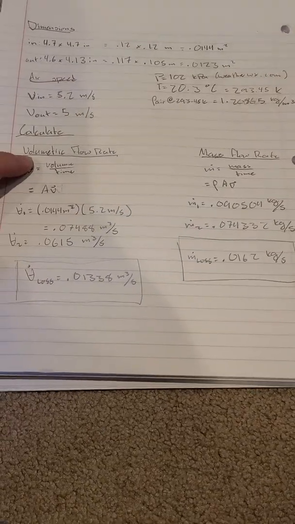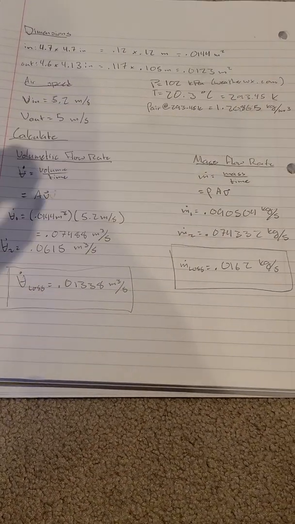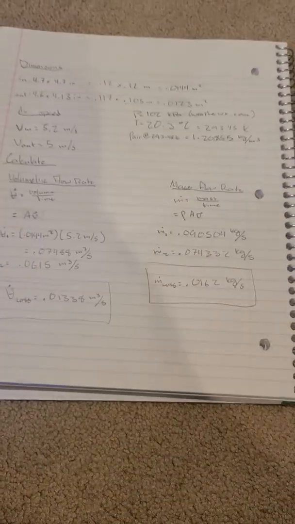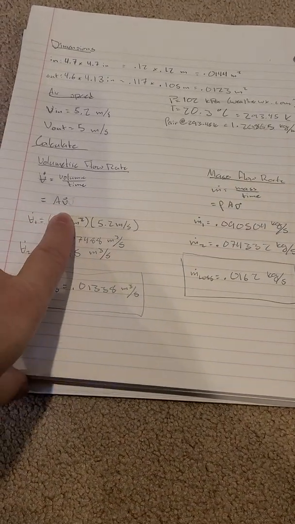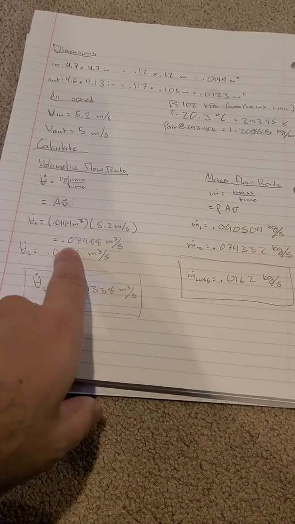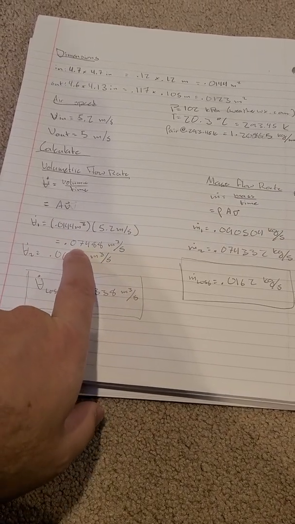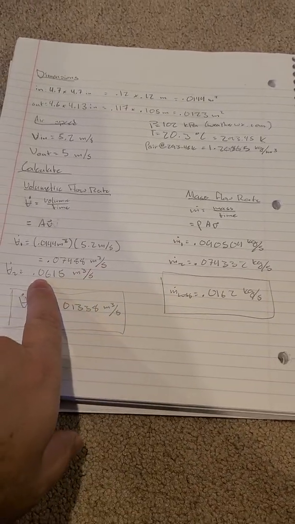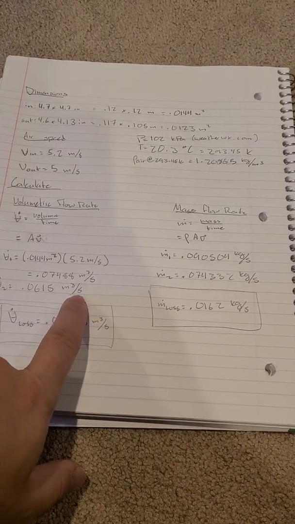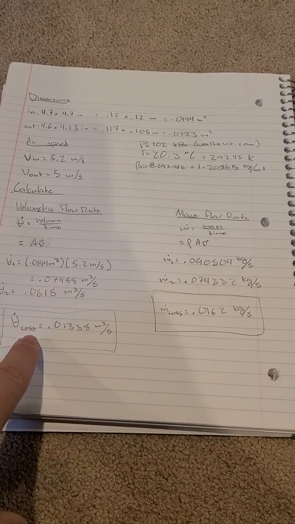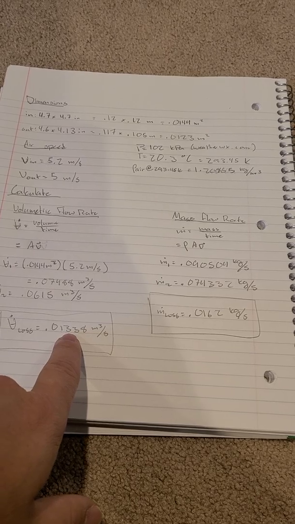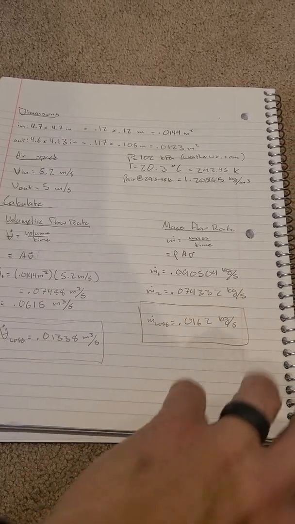Once you calculate the volumetric flow rate and the mass flow rate, obviously that's just volume over time and mass over time. You get the area times the velocity. Going in, we have 0.7488 meters cubed per second. Going out, we have 0.615 meters cubed per second, and that gives us a loss of 0.01338 meters cubed per second.